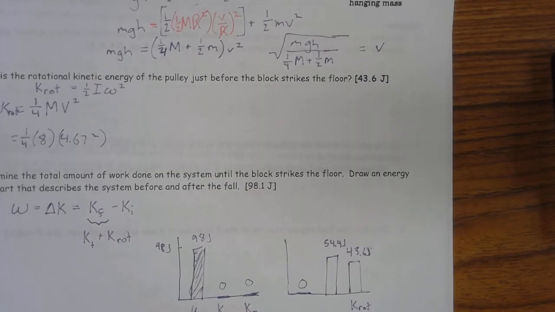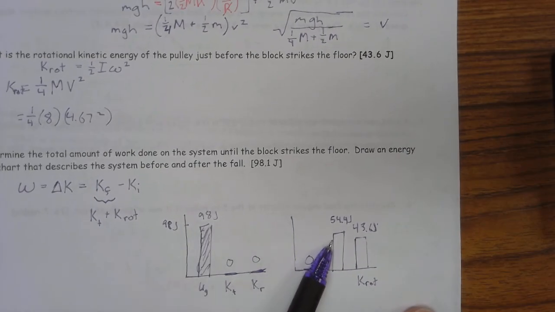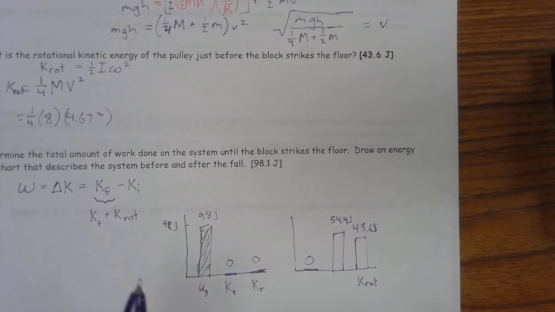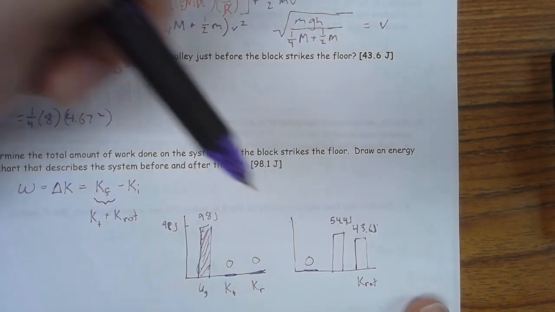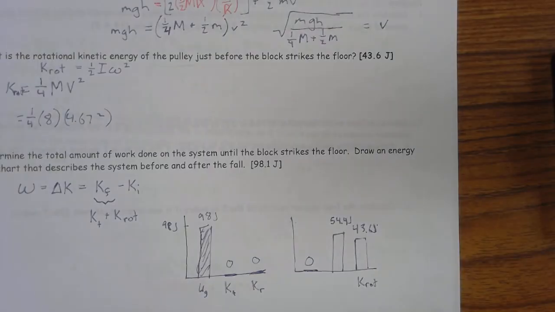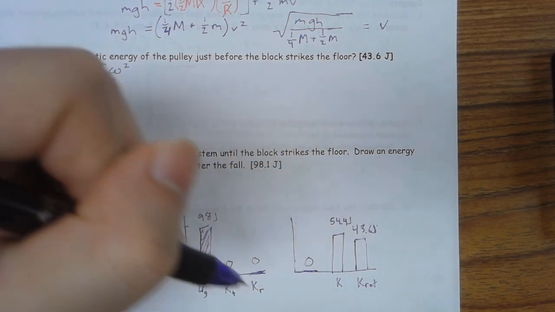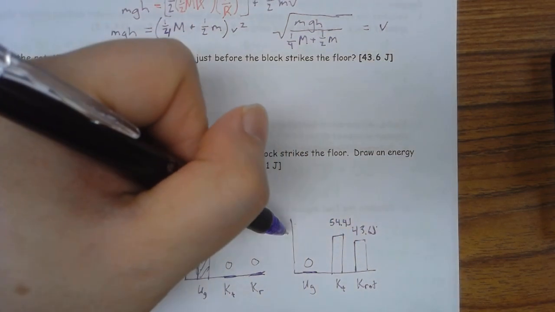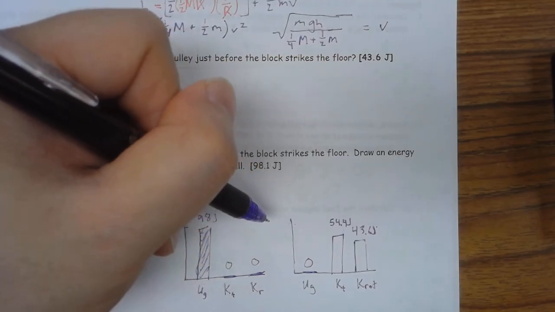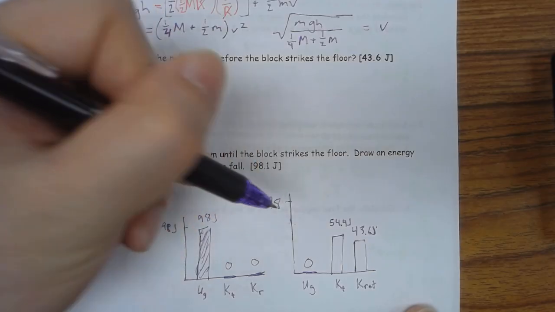Not drawn to scale. Why? I was going to say because these two bars are too tall compared to this one. If this was 98, it would be way up here, but it's not. Okay. I should have made these shorter. In other words, I should say, hey, 98's up here.